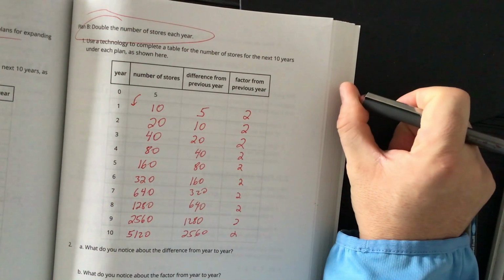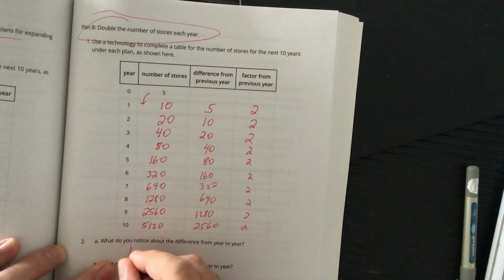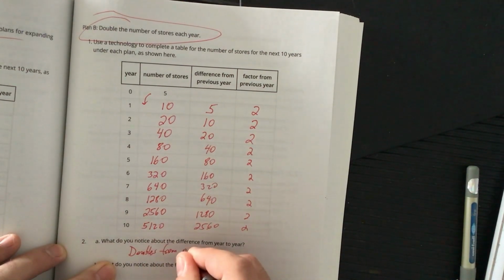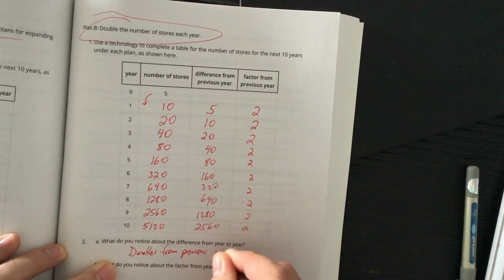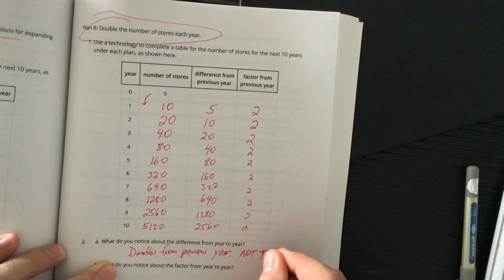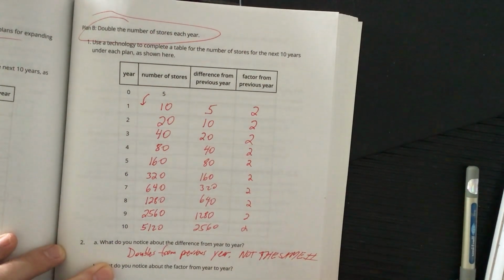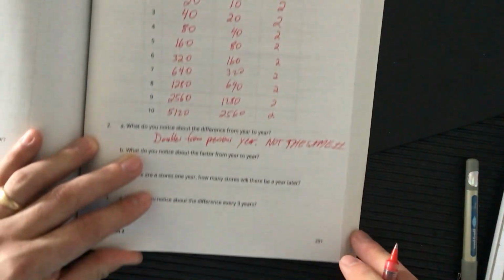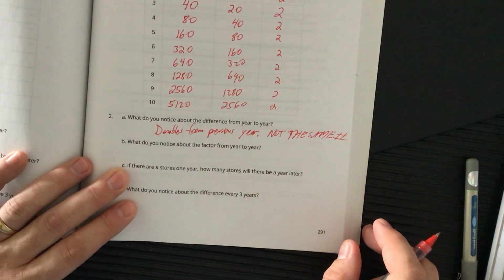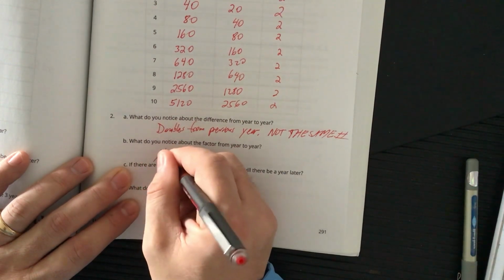What's that? Doubles? From previous year? I also notice they are not the same. Not the same number like they were last time. What do you notice about the factor? Always 2.